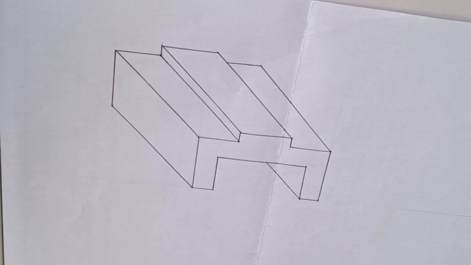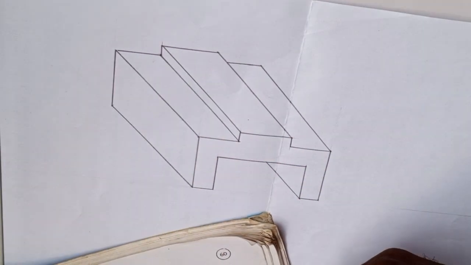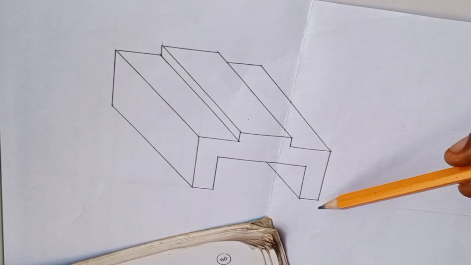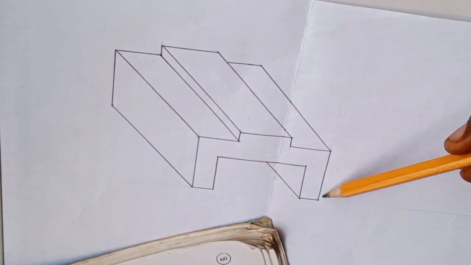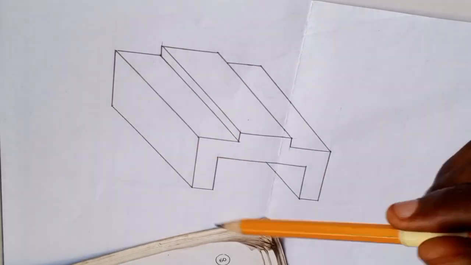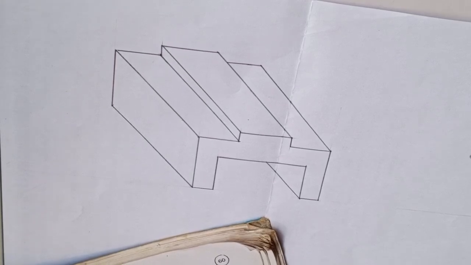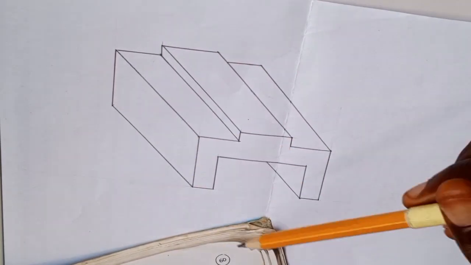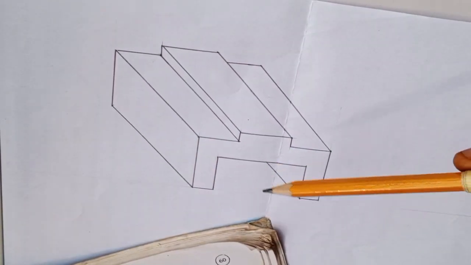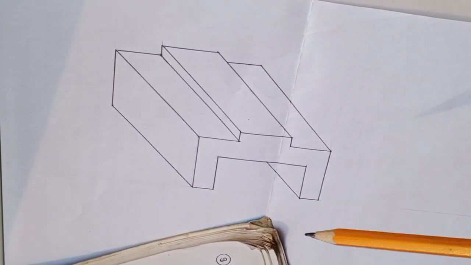So look at this now. This is what I want you to know. Look at this length. This length is meant to be 60 millimeters, and this length is meant to be 65. So which one is longer? This is supposed to be longer, but from the look of the drawing right now, we can see that this one looks longer than this, which is not normal. So that is why the invention of the second method was necessary. This one looks distorted, longer than it's supposed to be. So that is why the cabinet oblique method was invented.